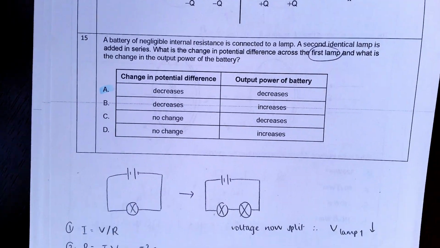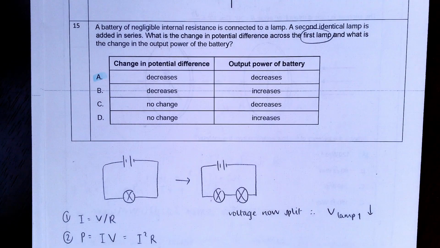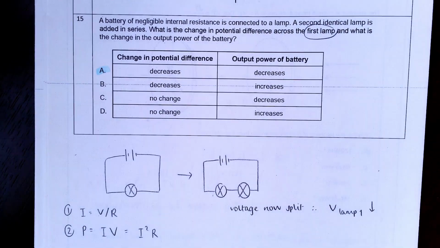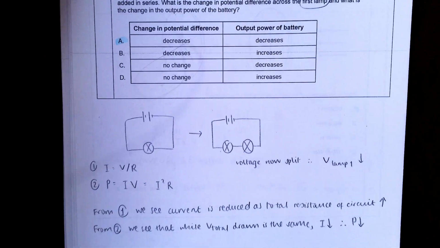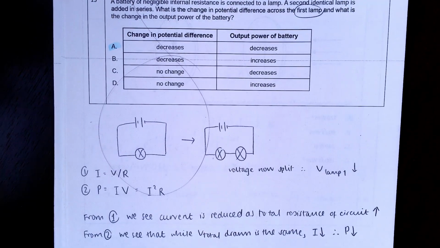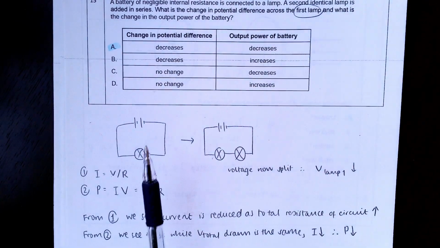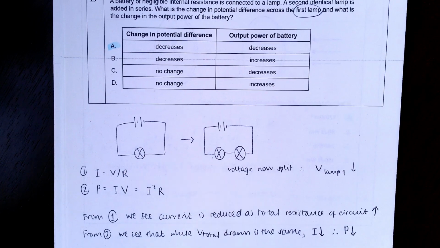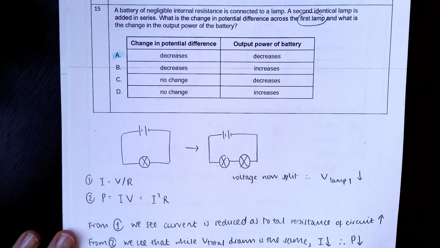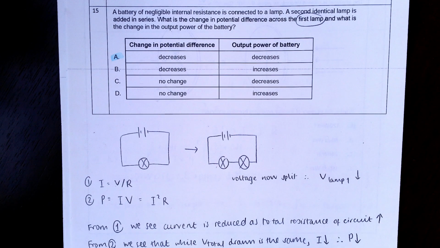In question 15, a battery of negligible internal resistance is connected to a lamp. A second identical lamp is added in series. What is the change in potential difference across the first lamp? And what is the change in the output power of the battery? So I've drawn it out. We've got one bulb, and then we keep the same power supply, but we now have 2 bulbs.